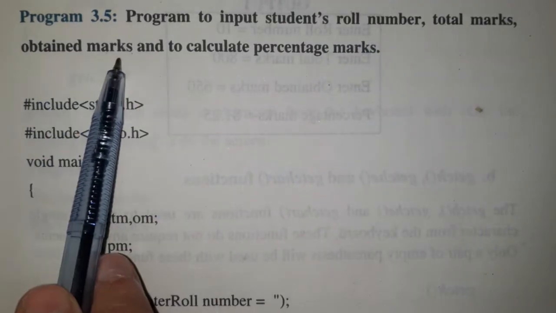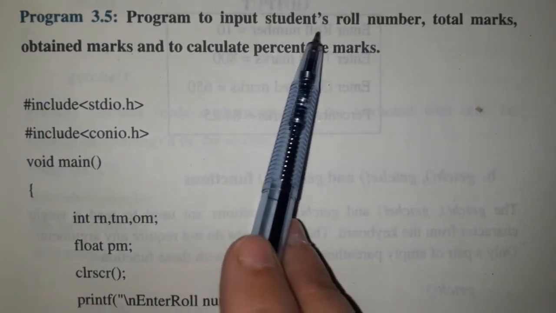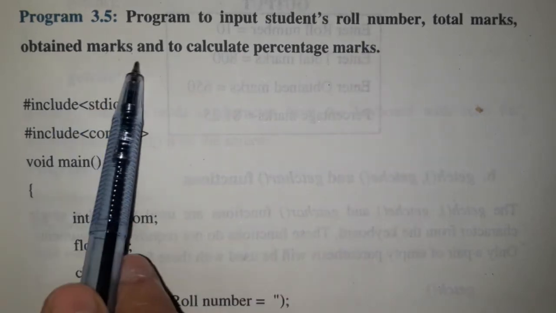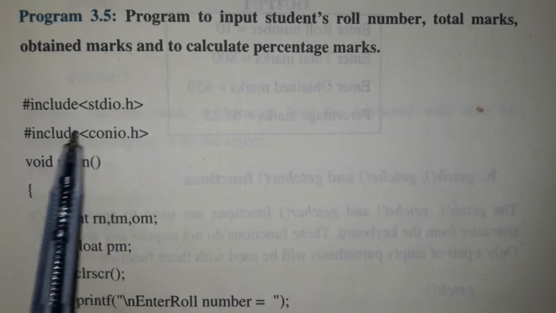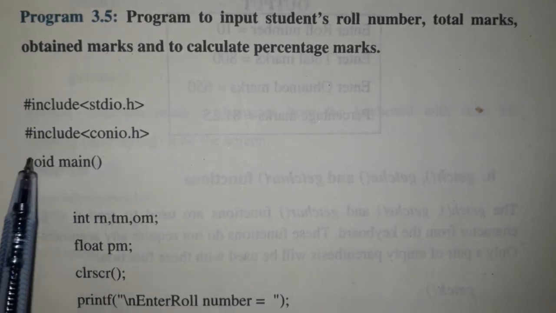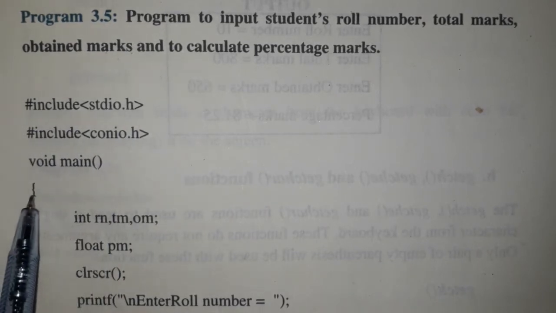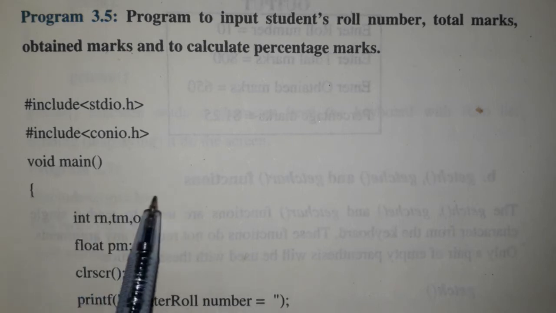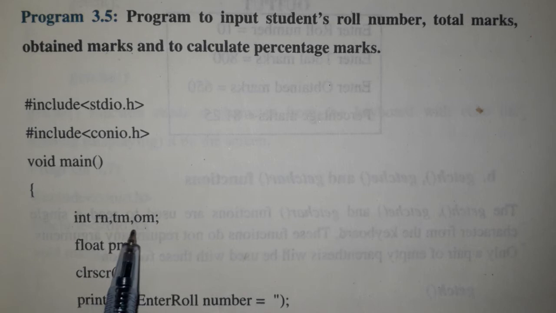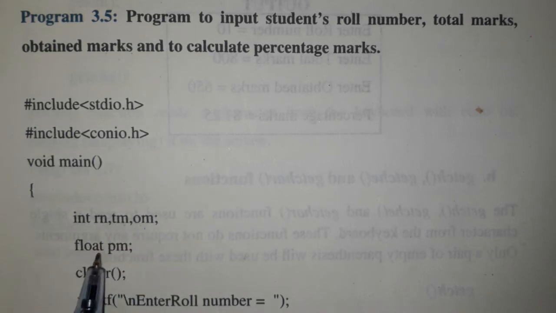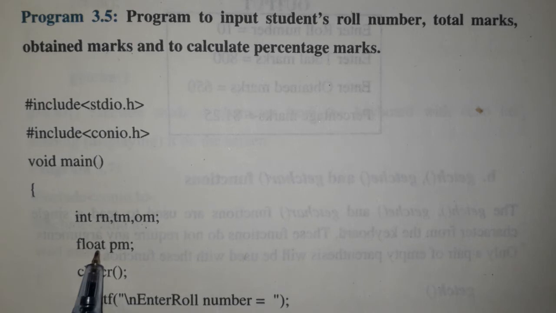This is the second example to discuss. This program will input roll number, total marks, and obtained marks from the keyboard, and will calculate percentage marks. So we need three variables of type integer: roll number, total marks, obtained marks, and for percentage a floating point variable is used. Clear screen.